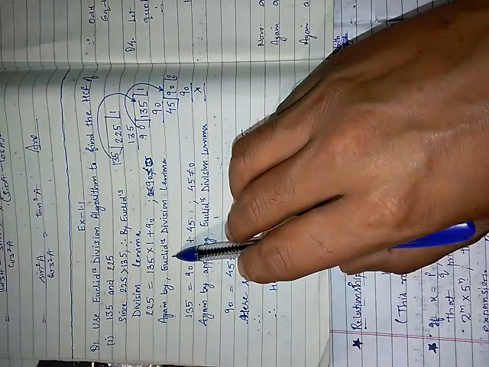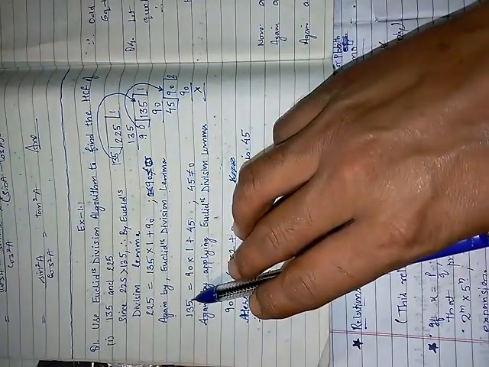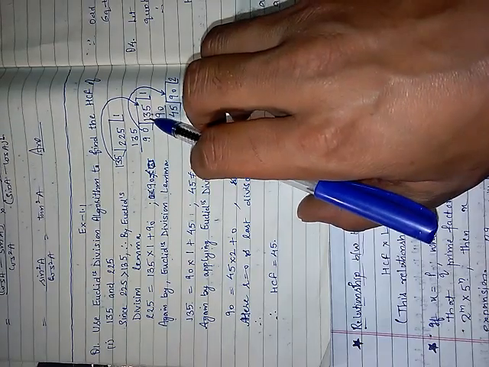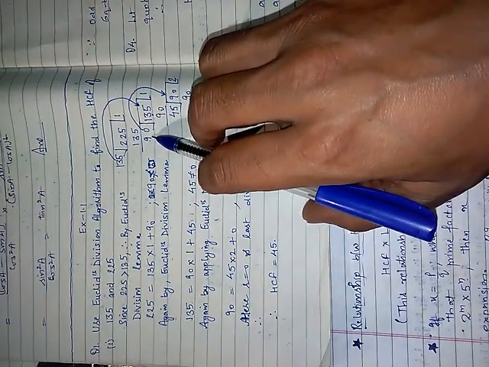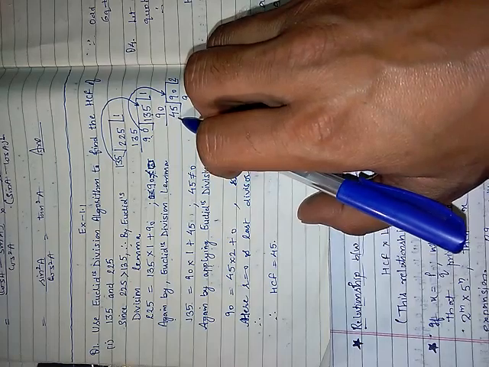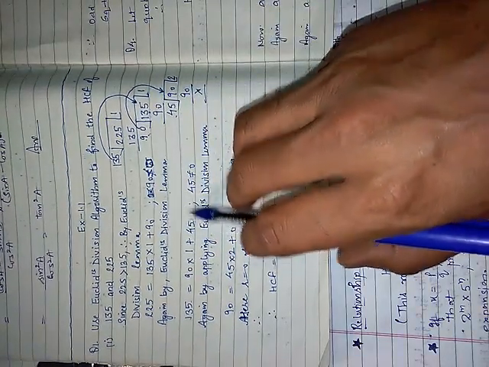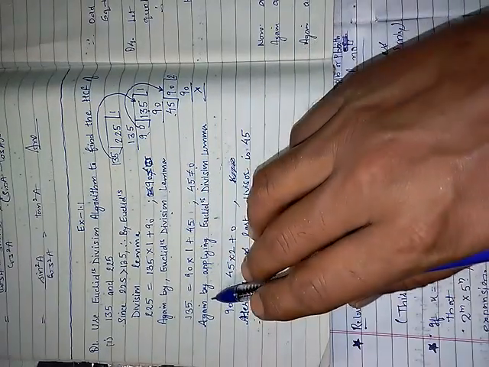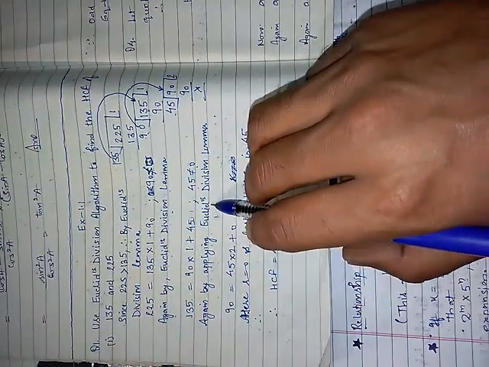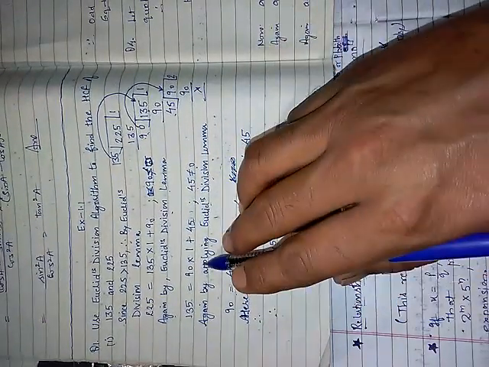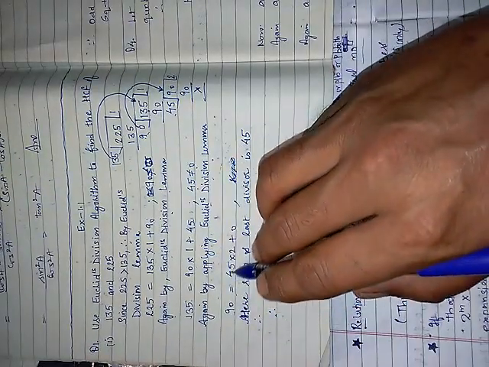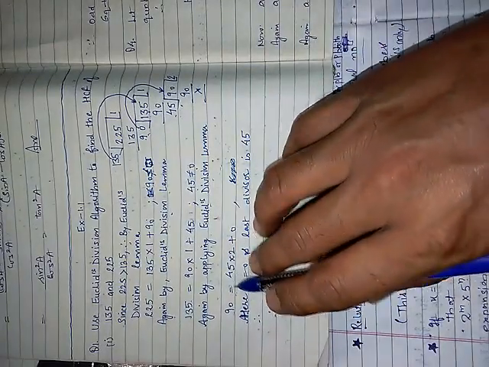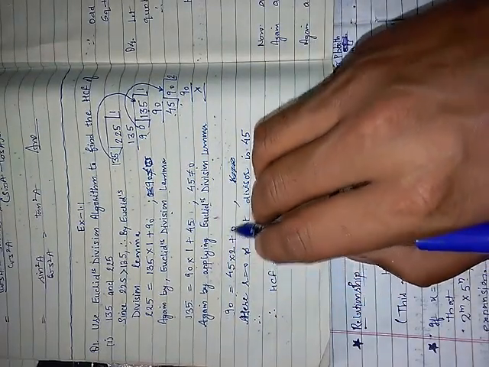Again, by applying Euclid's division lemma, this time the dividend is 135. Dividend 135 is equal to divisor 90 into quotient 1 plus remainder, that is equal to 45. Still the remainder is not equal to 0. Again apply the same process by applying Euclid's division lemma. This 90 will shift here. 90 is equal to 45 into 2 plus 0. You can see from here also.